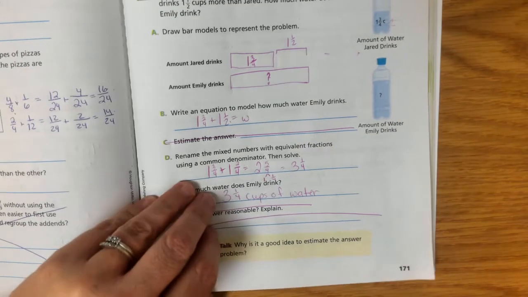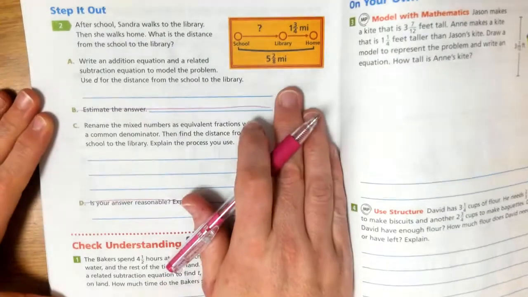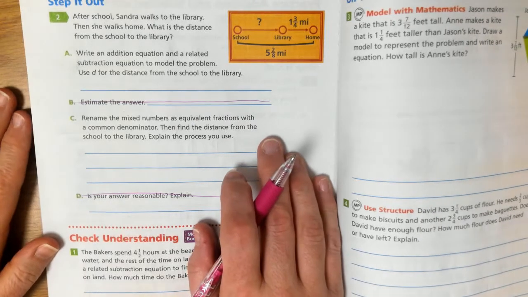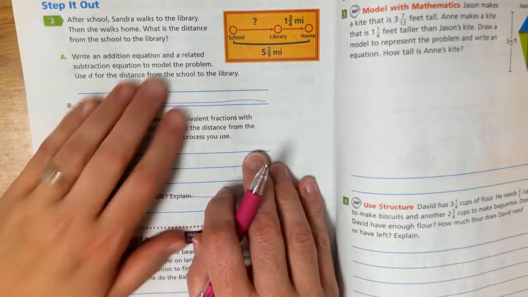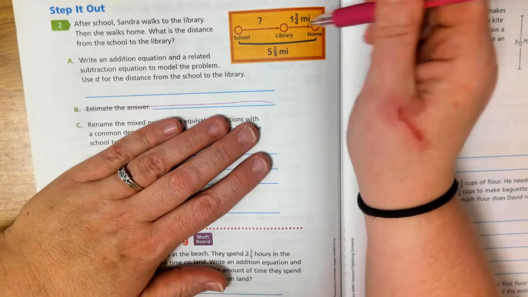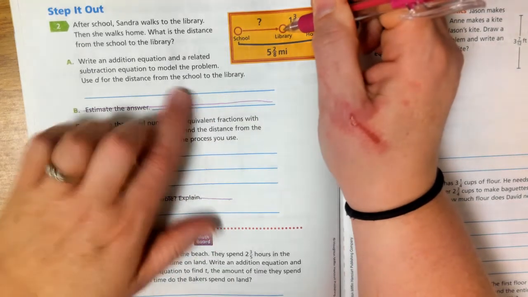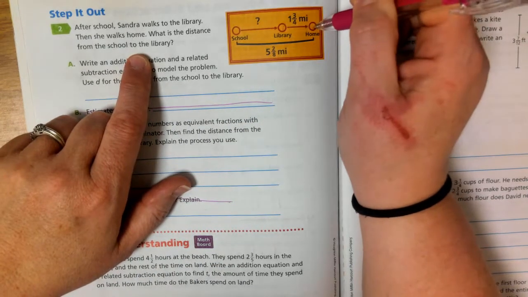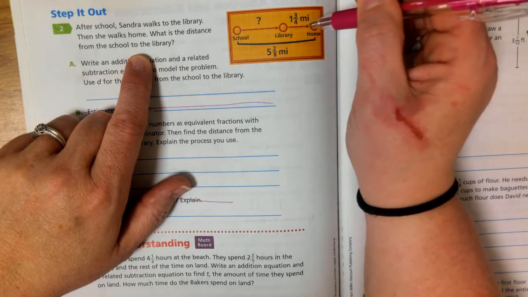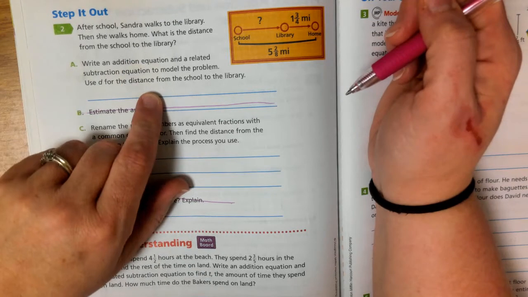Okay, next page. After school, Sandra walks to the library, then she walks home. What is the distance from school to the library? After school, she walks to the library, then she walks from the library to home. We know how far it is from school to home, and we know how far it is from the library to home, but we don't know how far it is from the school to the library.